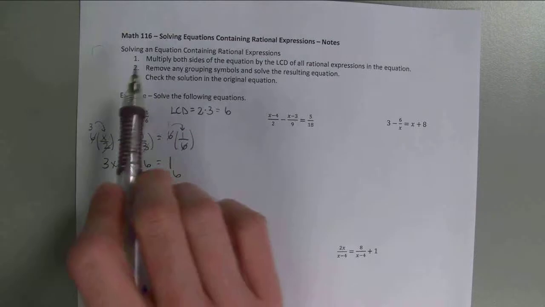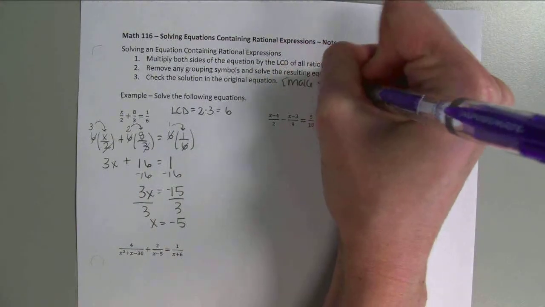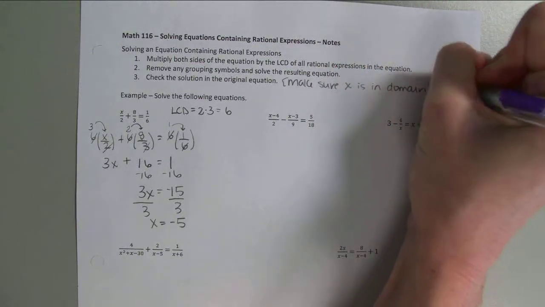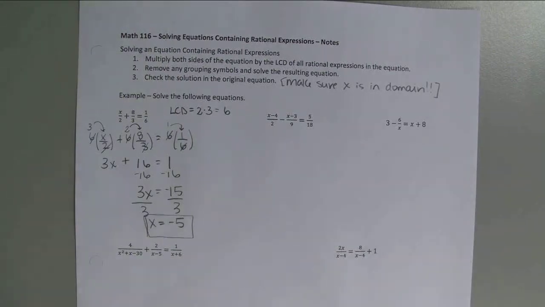But what we want to check for is to make sure it's in the domain. So look at this number 3. It says check the solution. Make sure x is in the domain. Okay, so say you do all this and you put this into MyMathLab and it says it's wrong. It might not be wrong, it just might not be in the domain. But look at our denominators. Our denominators are 2, 3, and 6. Are they ever anything other than 2, 3, and 6? No, there's no x there. So this would be a domain of negative infinity to positive infinity, meaning x can be anything. And so negative 5 is okay.